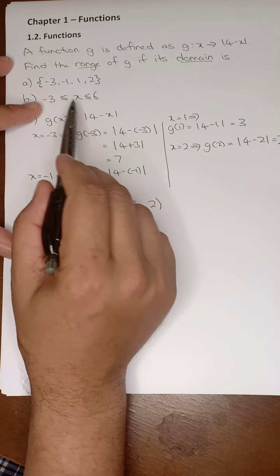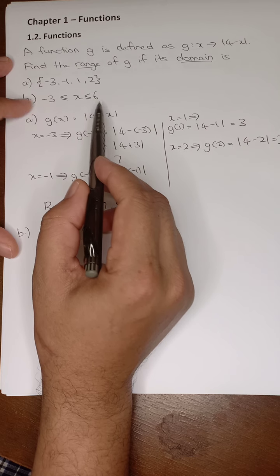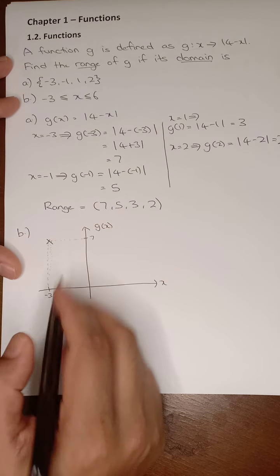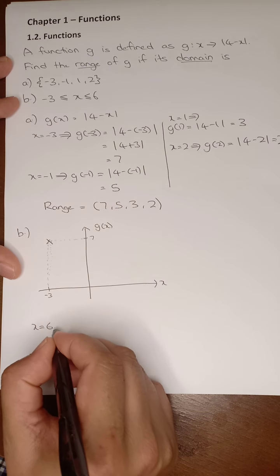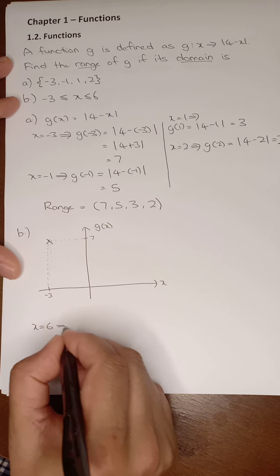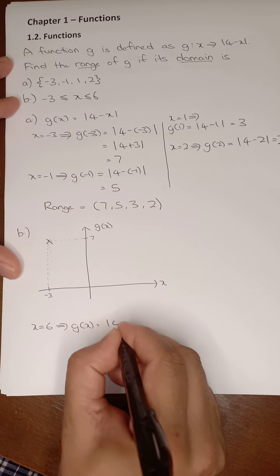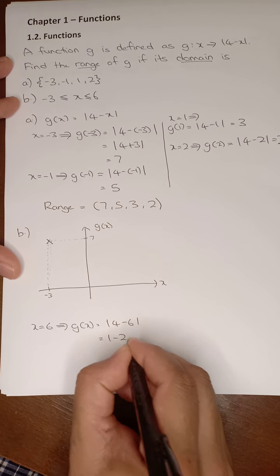Also given another boundary is 6. Assume that x is 6. Have we done x equals 6 before? No. We need to know the value of g(x), so I'll replace that in g(x). Modulus of 4 minus 6, that's modulus of -2.